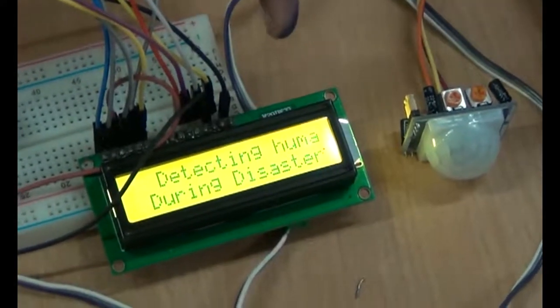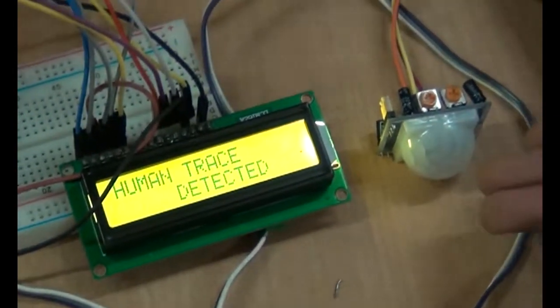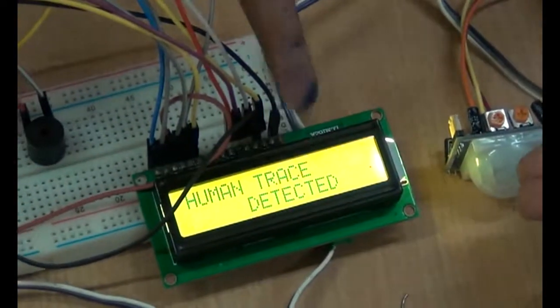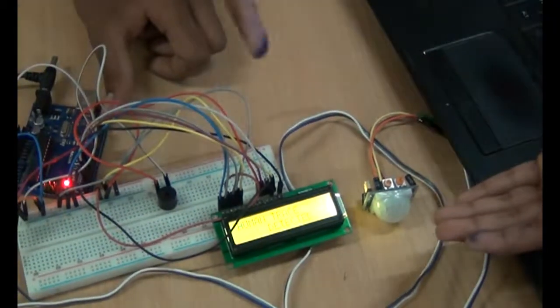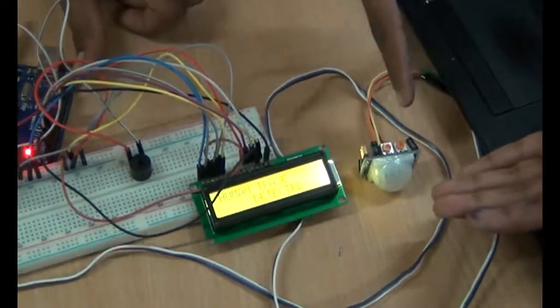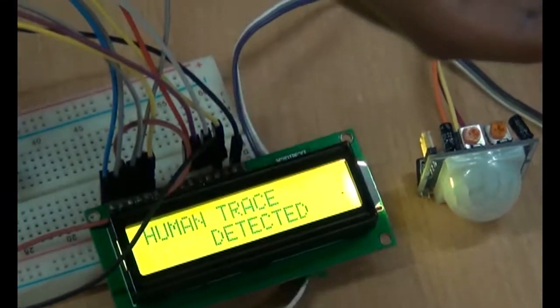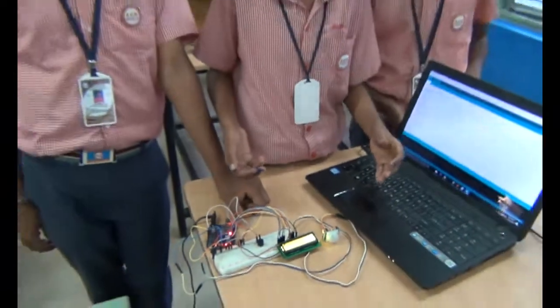Now it's the LCD display. It is checking for humans. Now it is checking for humans in range. I show my hand before the PIR sensor. It shows that human rays are detected. It means the PIR sensor senses that a human is within the particular distance, and it gives this as an output on the LCD display. If no humans are within the particular distance, it will show that no human rays are detected.